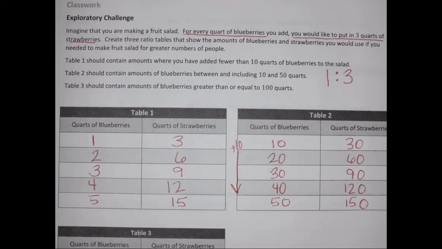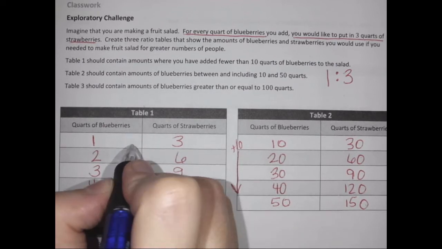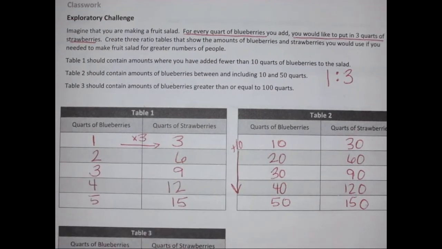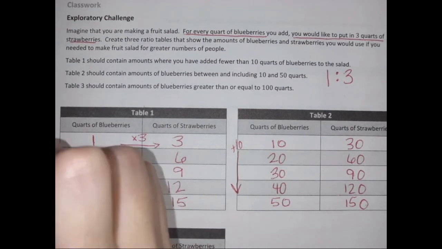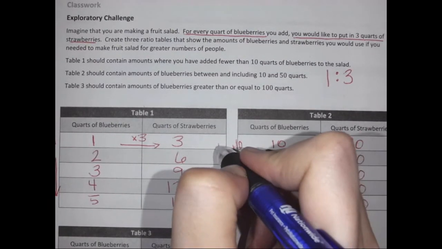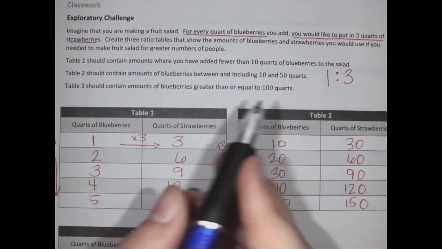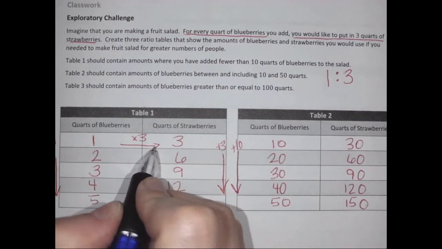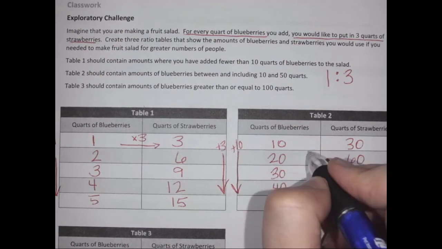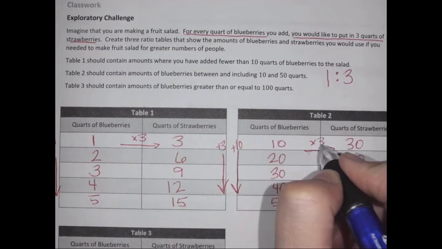Woo! There it is. If we move across the table, we're multiplying by 3. If we move down the table, we're adding 1, or adding 3 on this side. If we move across, we're multiplying by 3. How about over here? Same thing. If we move across the table, we are multiplying by 3.